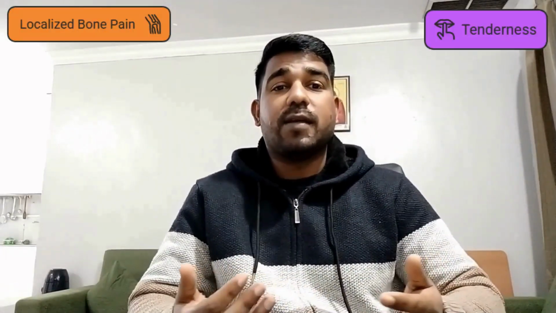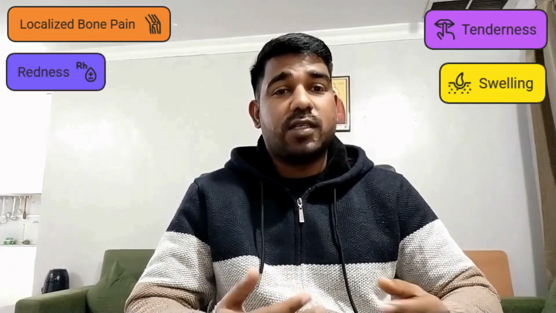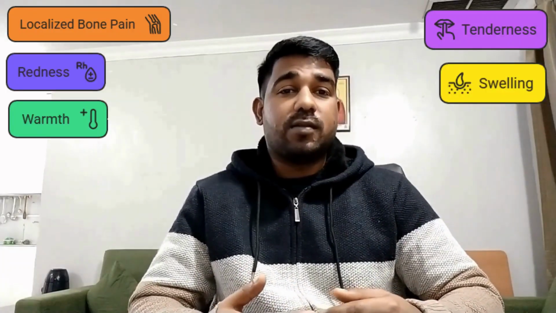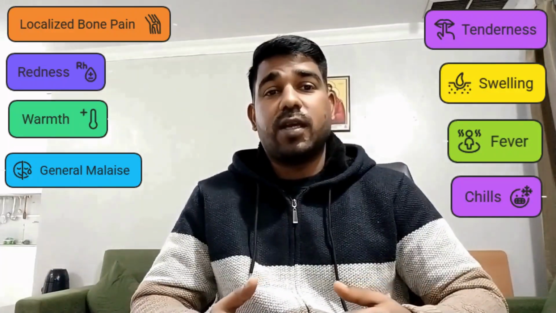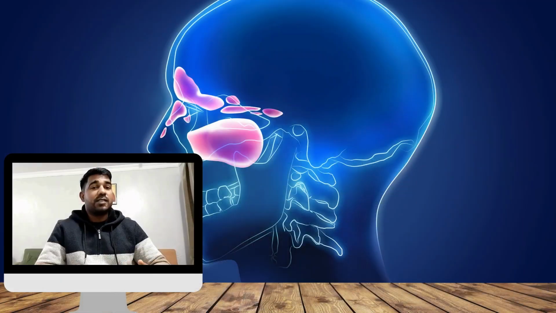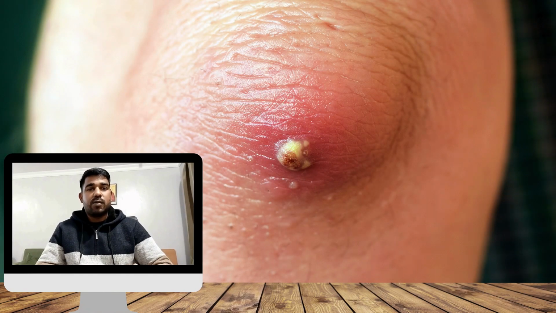Signs and symptoms of osteomyelitis may vary depending on the severity and duration of the infection. Common features include localized bone pain, tenderness, swelling, redness, warmth over the affected area, fever, chills, and general malaise. In chronic cases, there may be draining sinuses or the formation of abscesses, with systemic signs being less prominent.